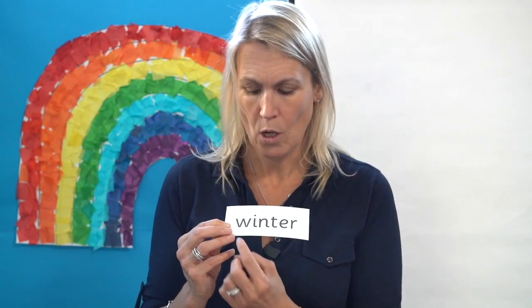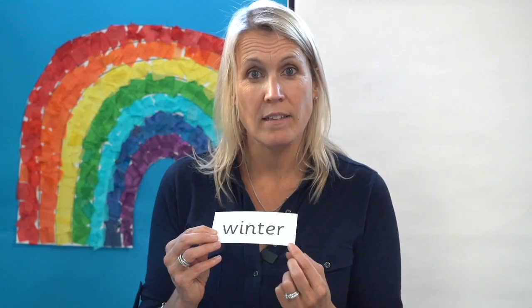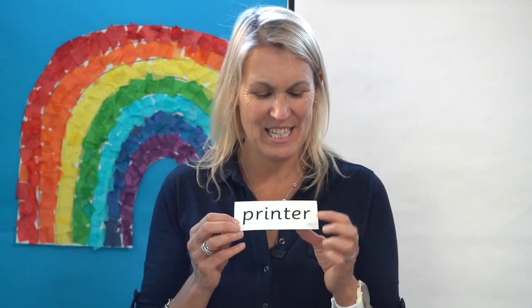Read with me. Winter. Winter is my favourite season because I love it when it snows. Have a look at this one. Can you spot the digraph here? Yes, good job. Are you ready?